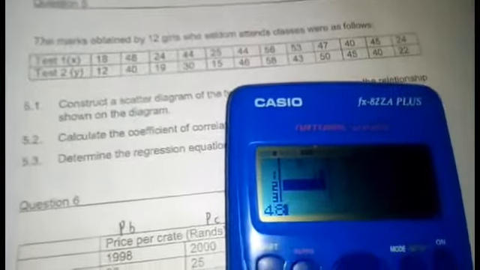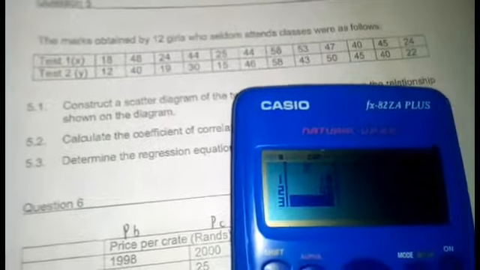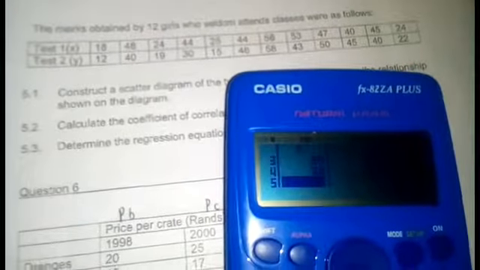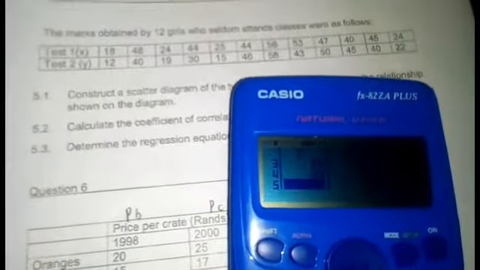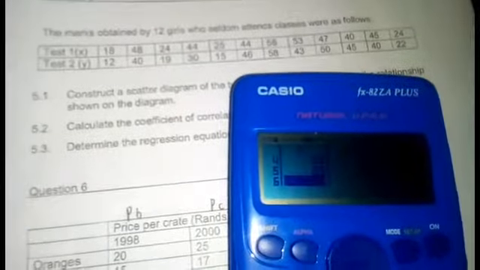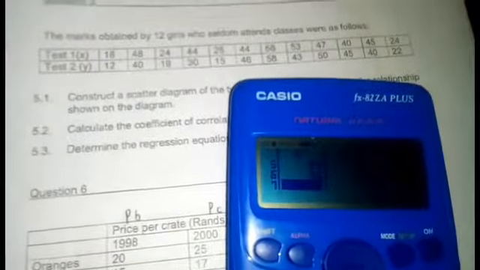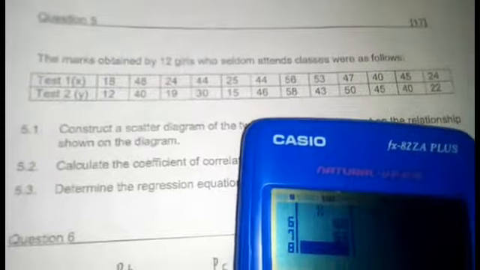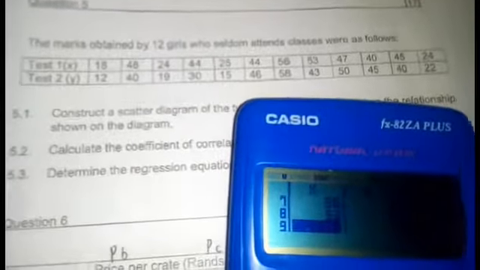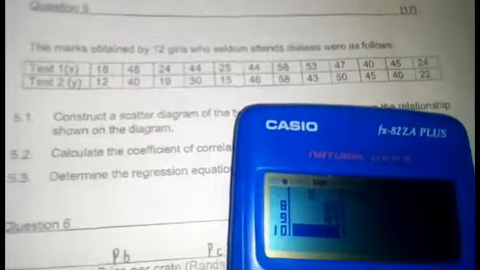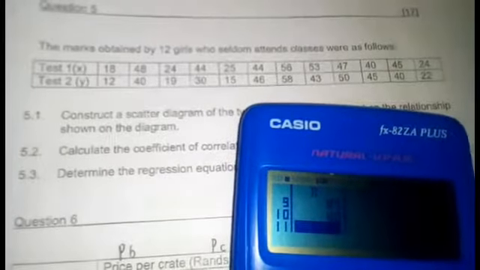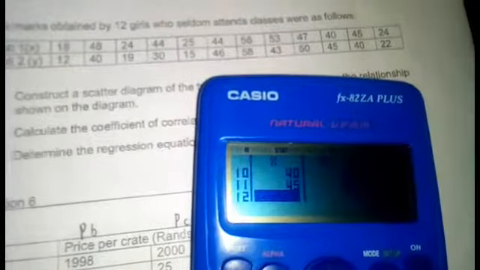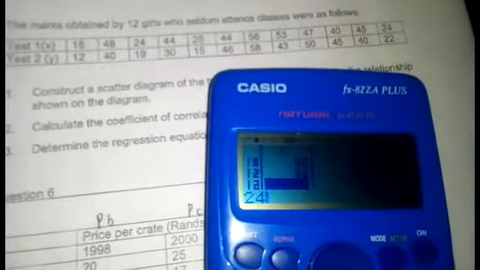Then 48, 24, 44, 25, 44, 56, 53, 47, 40, 45, and 24.